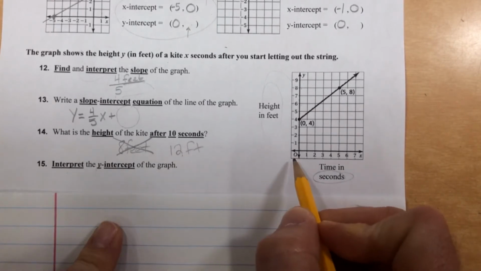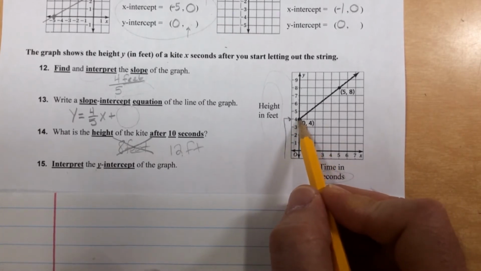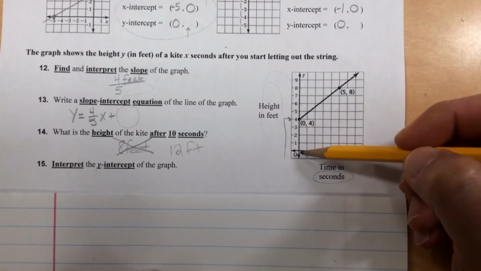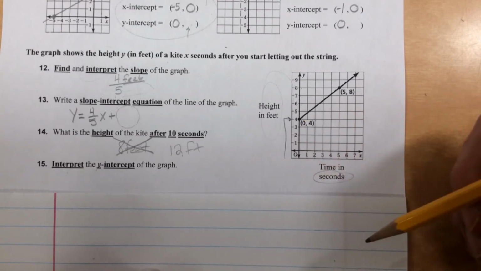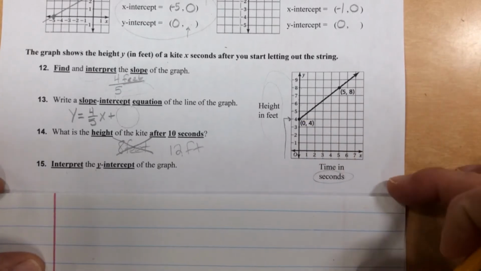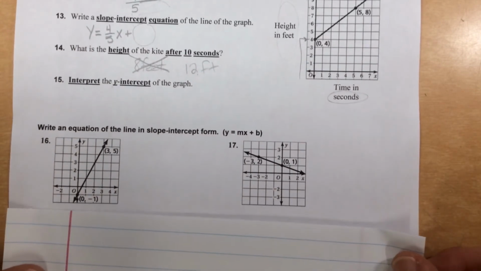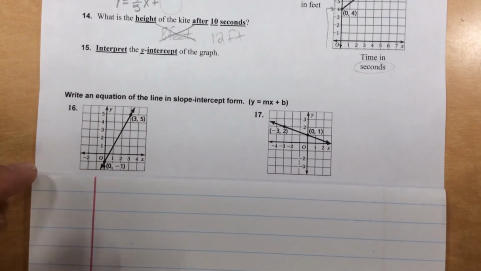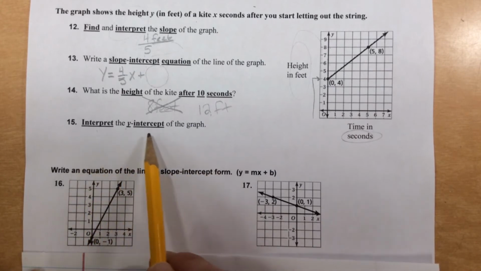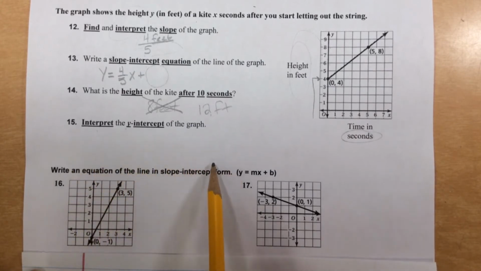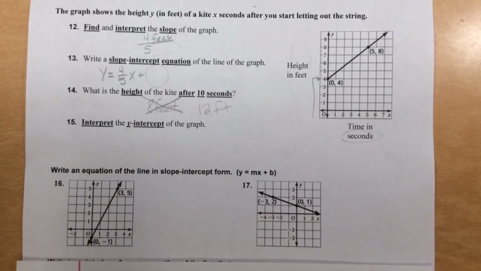Interpret the y-intercept of the graph. What does it mean that the line crosses here? Well, that means that at 0 seconds, this kite was already something. Probably because you don't start a kite by laying it on the ground. You start it by holding it in the air and running and jumping and waving your arms or whatever you do to get your kite up in the air. But you have to write down what the interpret the y-intercept means. Just maybe I'll have a couple of choices there, but it started that far up off the ground.